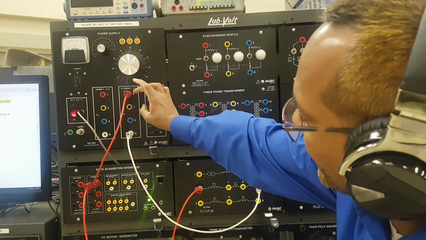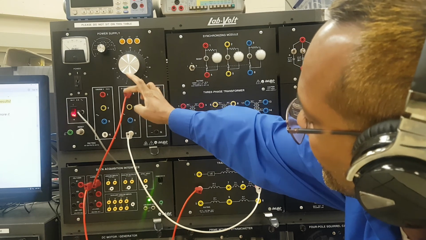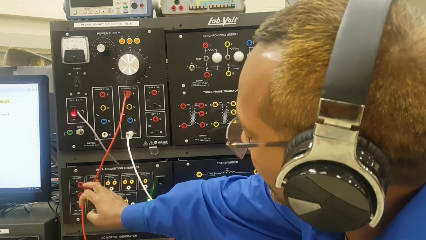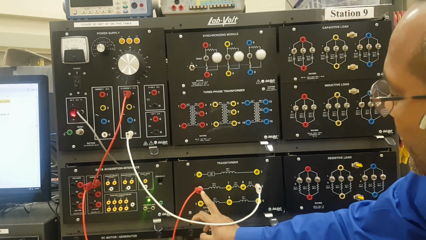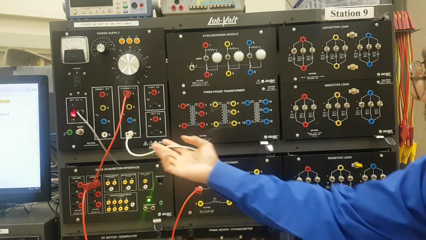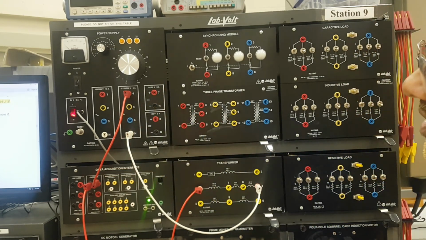This power supply, this is the high potential terminal. It's going to I1 to sense the current, and it's going to the transformer, and it's coming back to the power supply. And then we will be connecting E1 between 3 and 4, this red and white color.